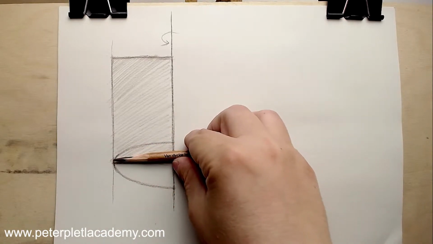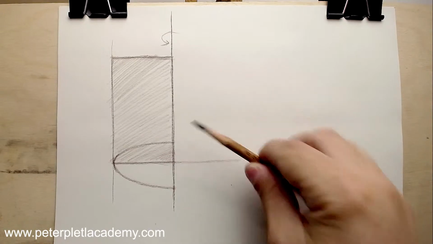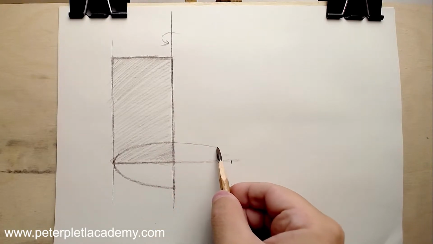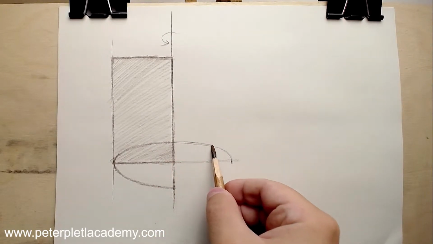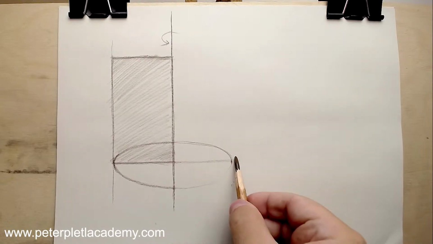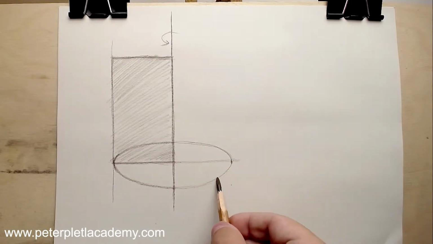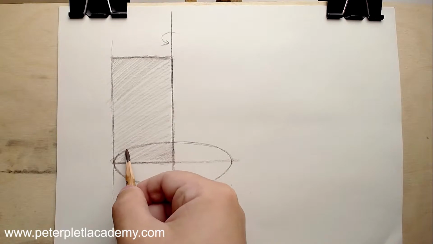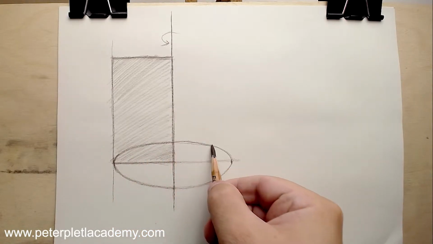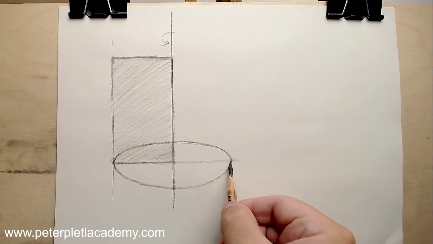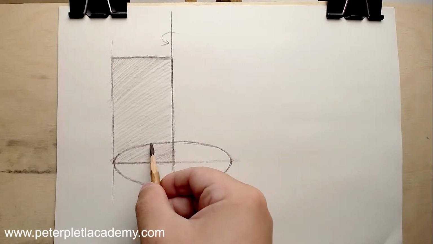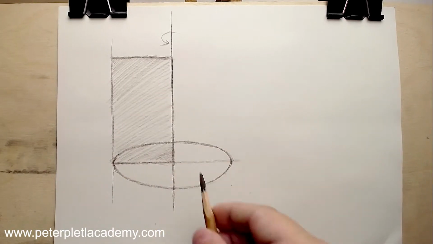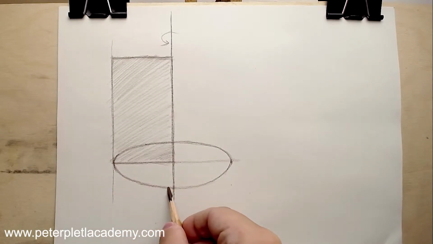So I will take my pencil and measure, and it will be right there, and we will start to finish our circle. I say circle, but in perspective you will see that it's an ellipse. Right, it's looking like an ellipse. That will be the next video, when we will talk about perspective with cylinders.